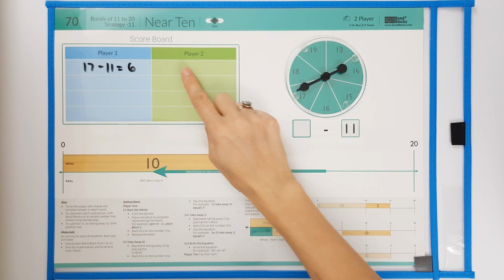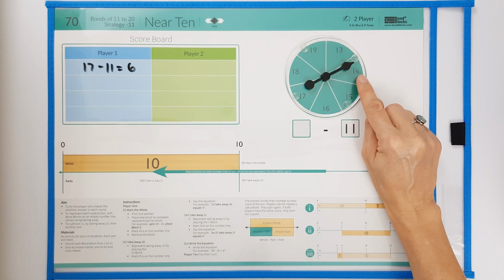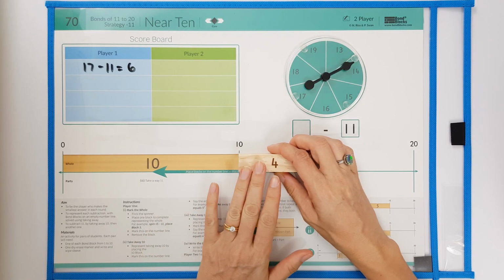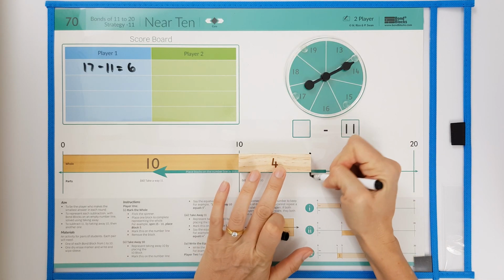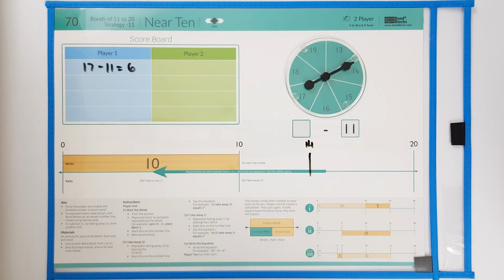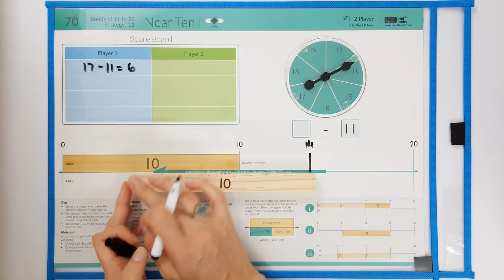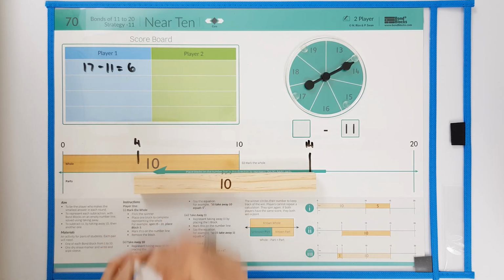Player 2 has their turn, and I'm going to model them spinning a whole of 14. First, they mark above the line the whole of 14. Then we take away a part of 10, which brings us to 4.